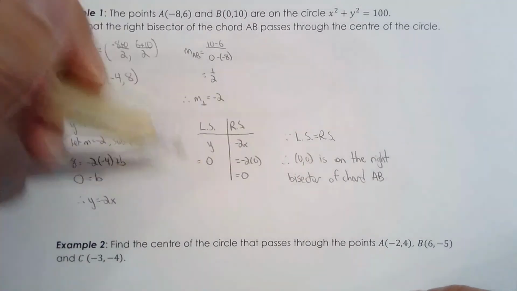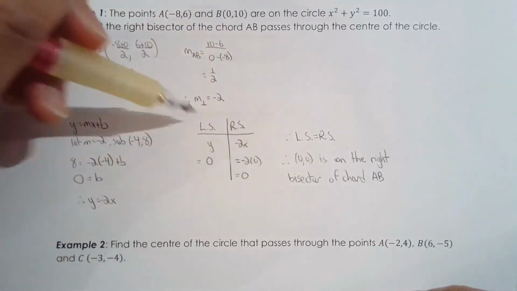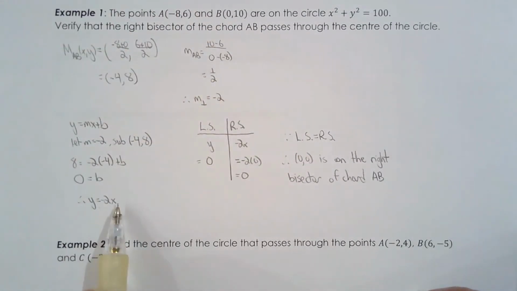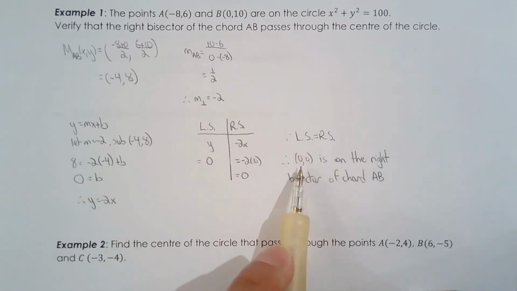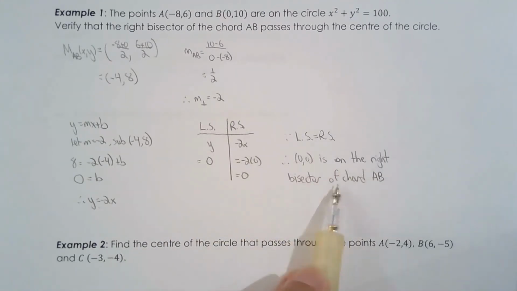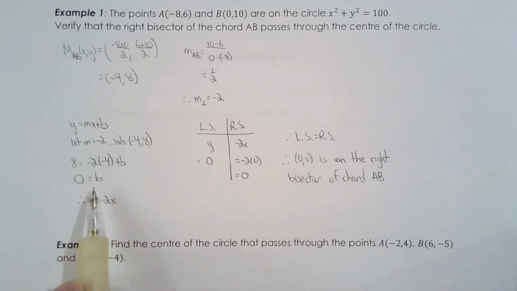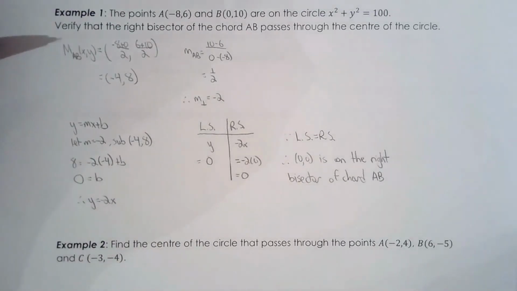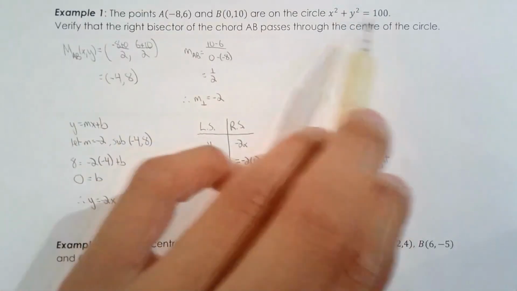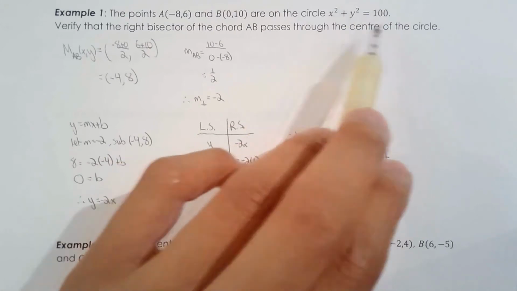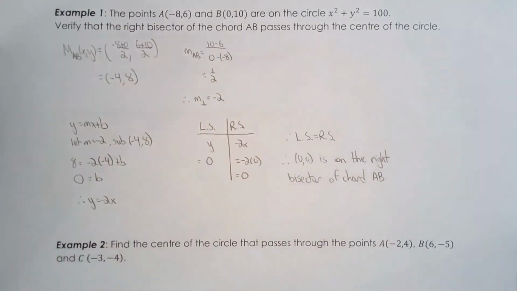Now, actually, you didn't need to do all this calculation because you know the y-intercept is 0, right? b is 0, and since b is 0, then of course you can make this conclusion without doing this left side, right side table. 0, 0 is on the right bisector of chord AB because b is equal to 0. But you just have to remember what you did in the previous unit with the equation of a circle. You have to remember that this circle is centered at the origin.